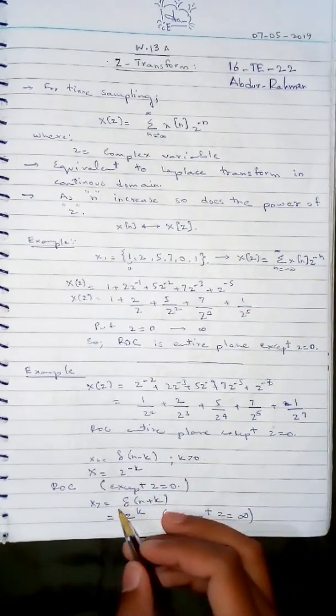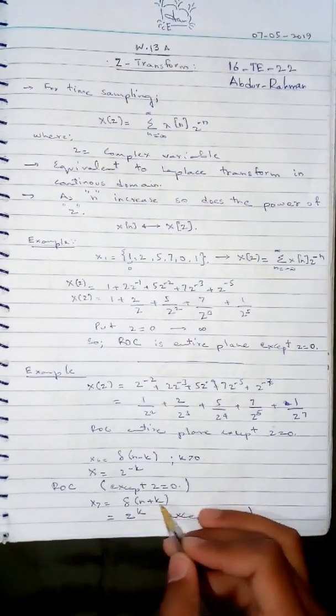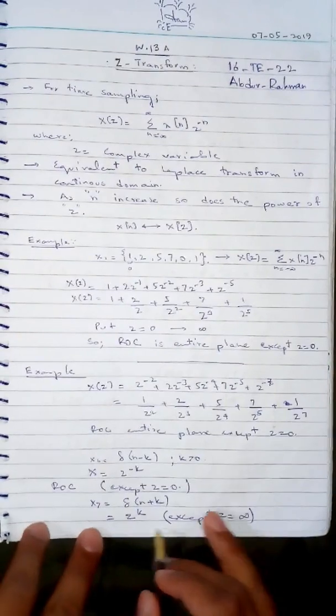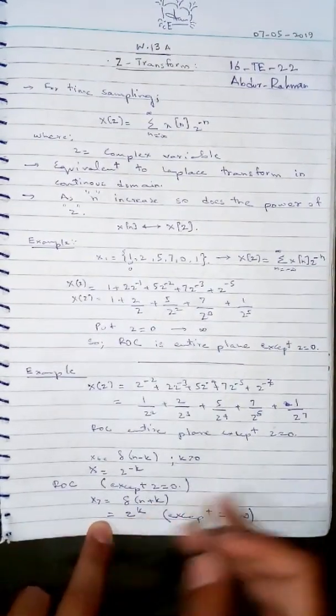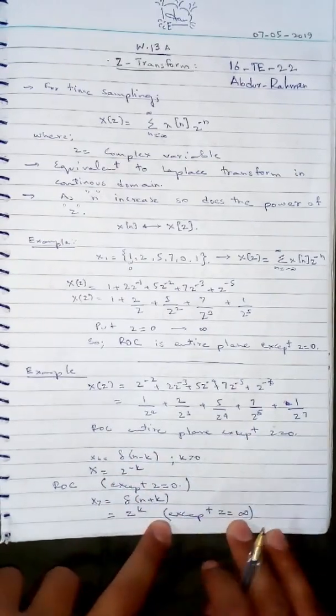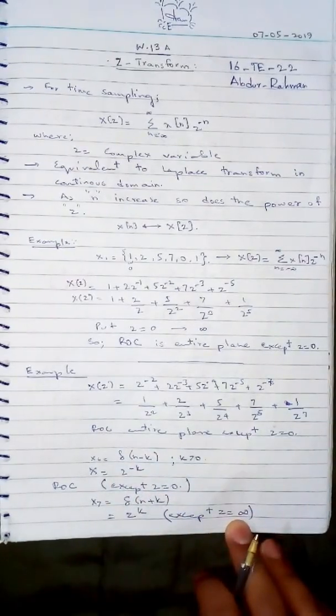And then in the next case we have delta of n plus k, where we put 0, we get a finite value. So we put z is equal to infinity, and we get infinity. So the region of convergence is all the values except where z is equal to infinity.